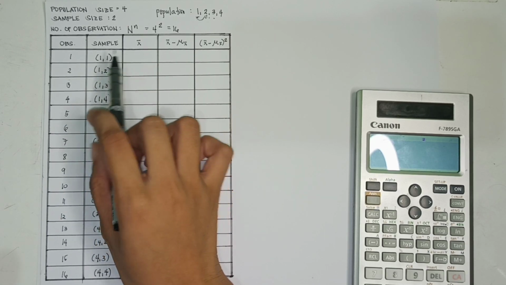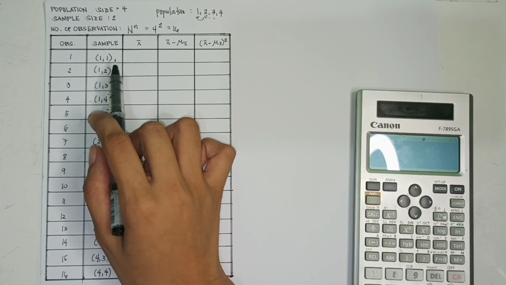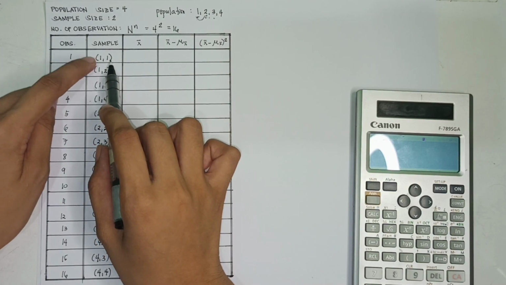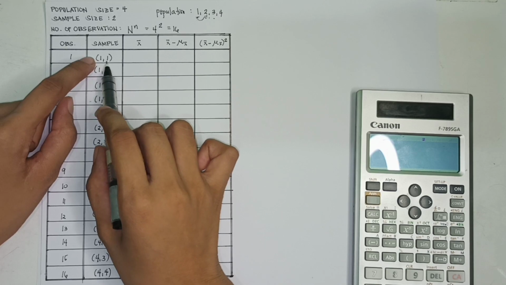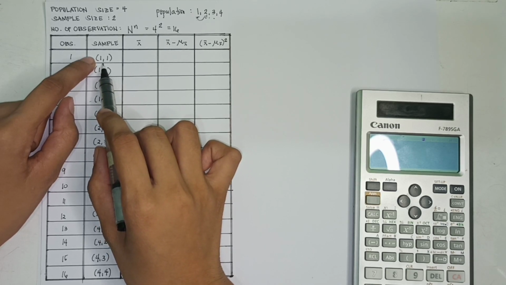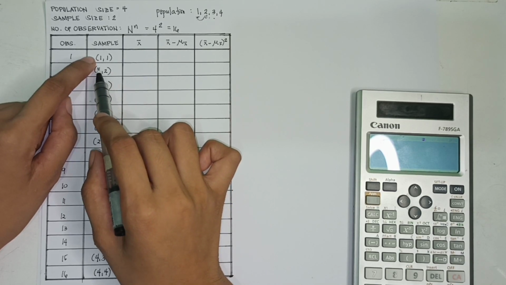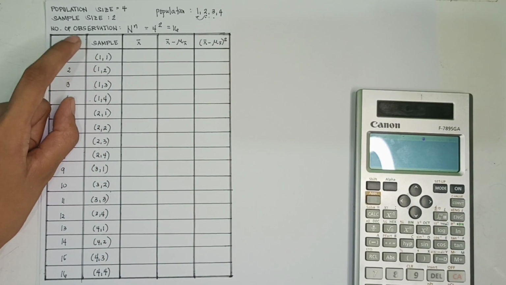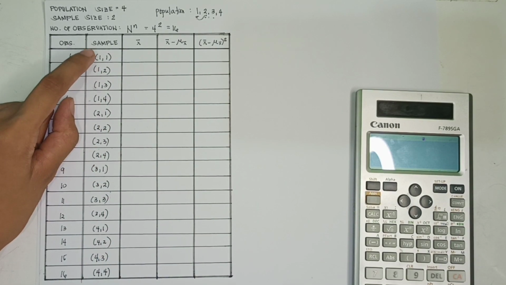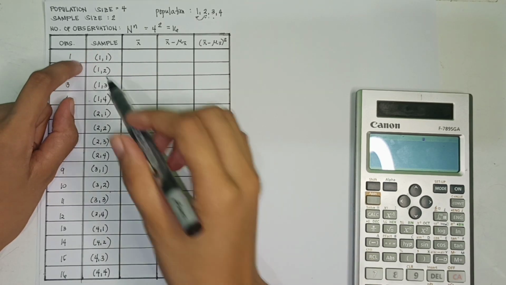For the third column, just simply get the average. So, why divide by 2 only? Because the sample size is only two. If the sample size were 3, then you add all of them, then divide by 3. So, since the sample size is 2, we divide by 2.